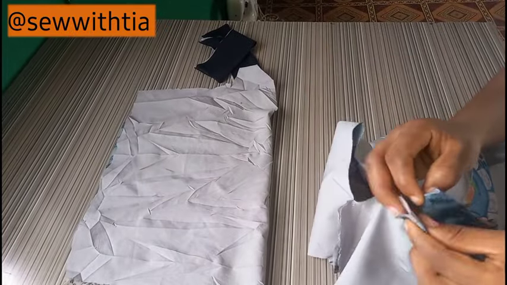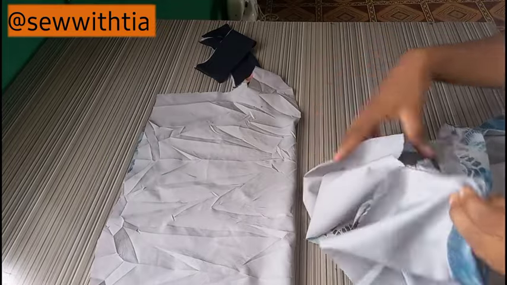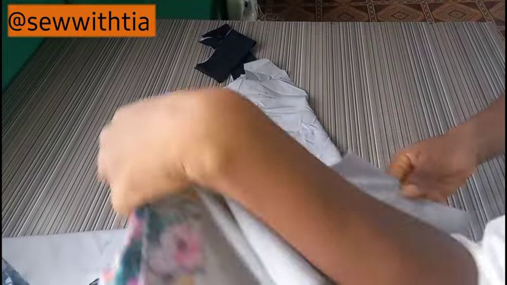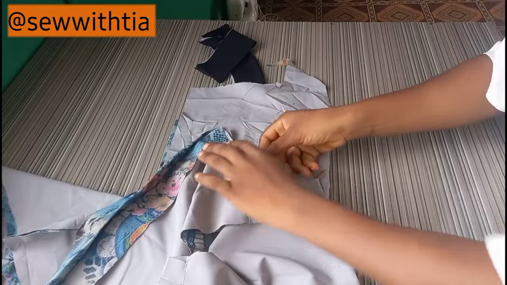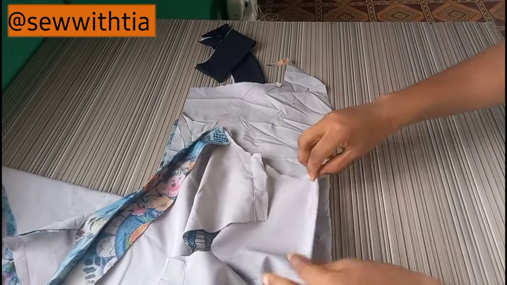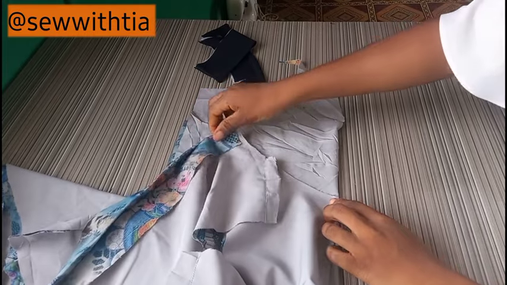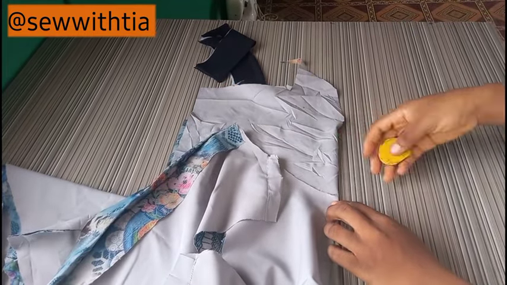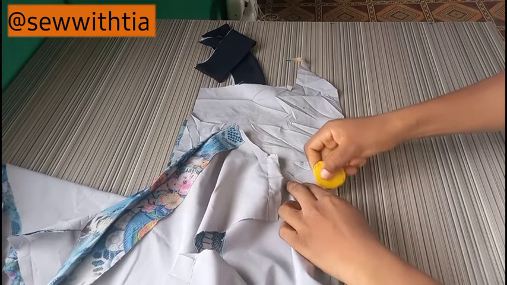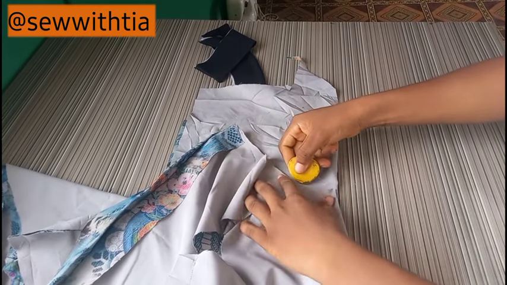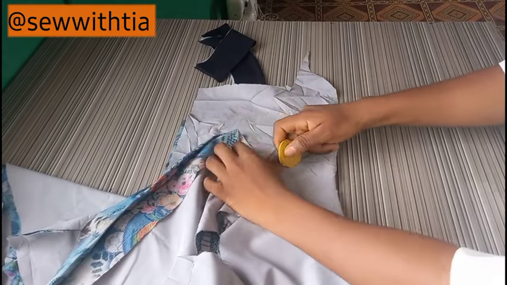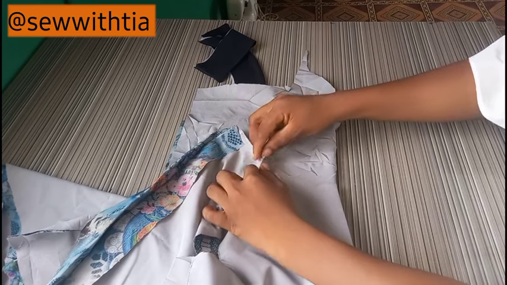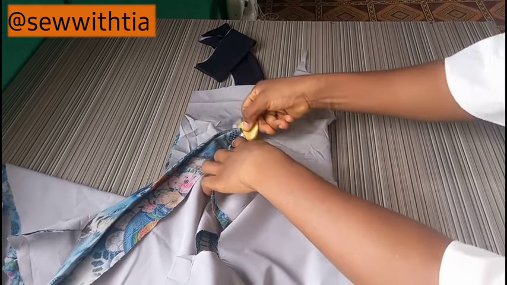I'm going to be cutting a facing for this neckline, okay? Because you don't want your collar to be jumping up from the inside when you're done fixing. So this is just a technique to make your work look really neat and to give your collar a proper finishing. So I just went ahead to cut a facing that I'm going to be using to turn this collar when I'm done sewing the collar onto the fabric. So you want to take your time to do this.